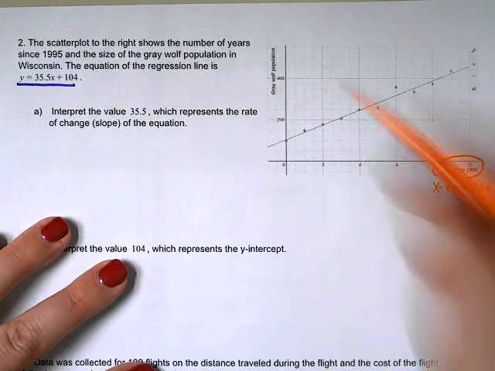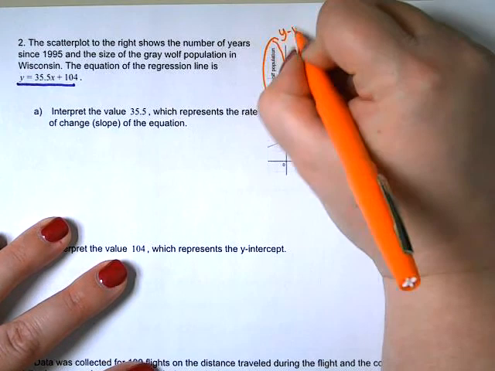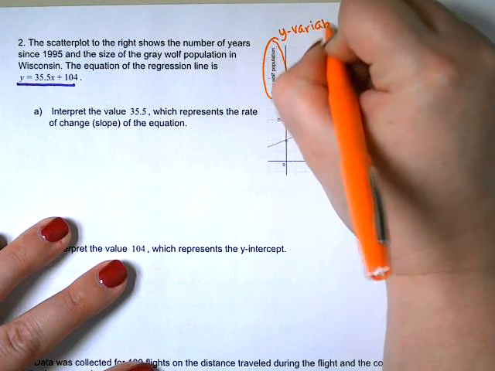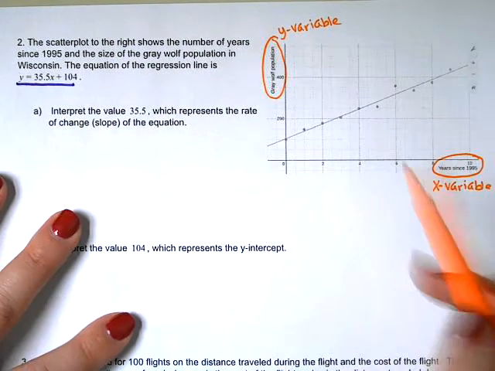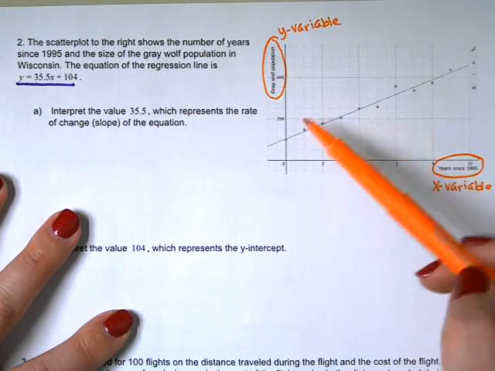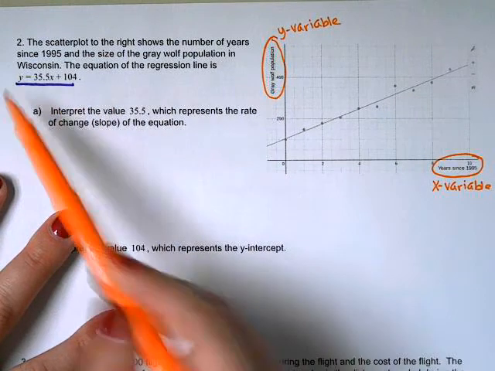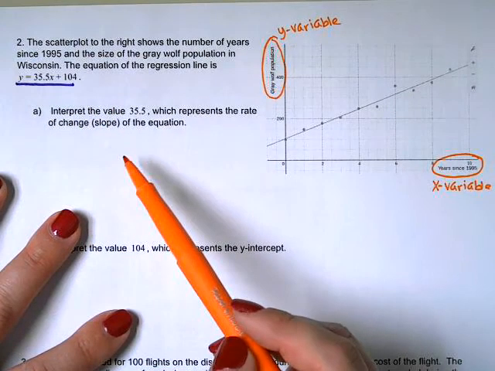And my y variable is the gray wolf population. So if we look, these have a positive association. So in the years since 1995, the gray wolf population has increased.